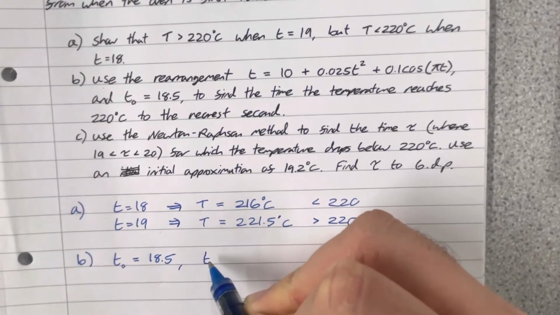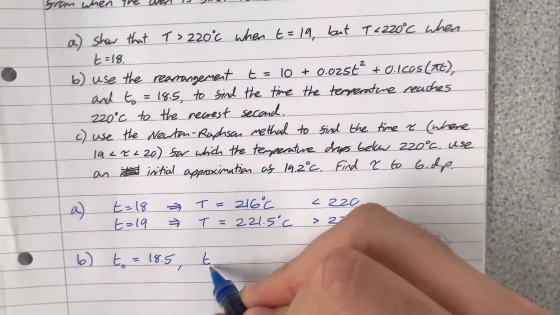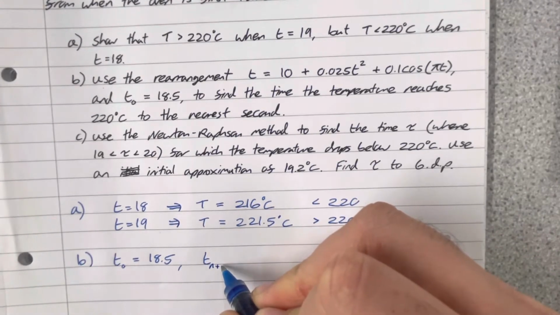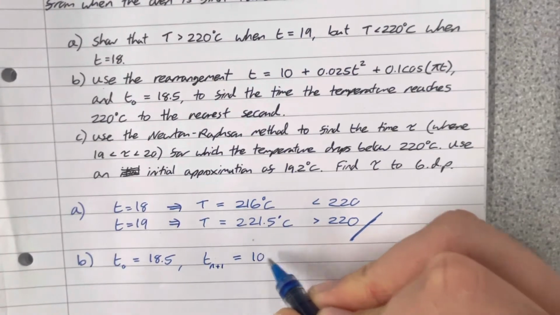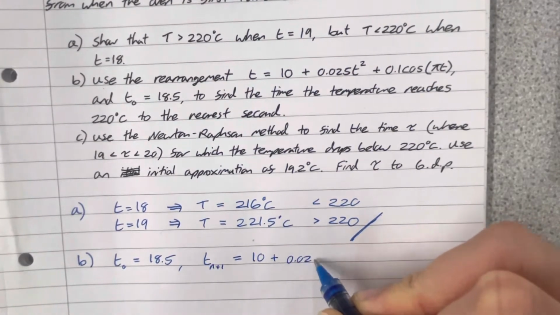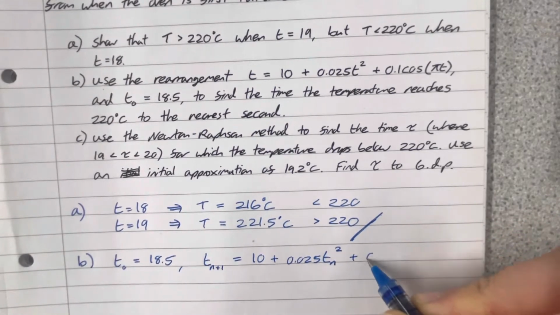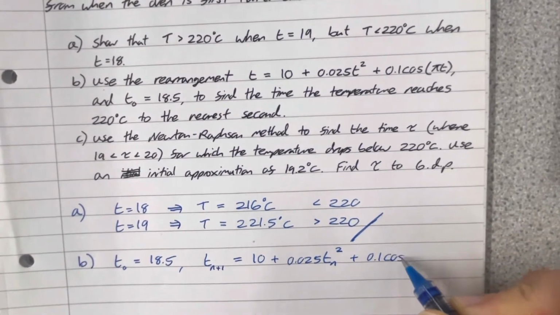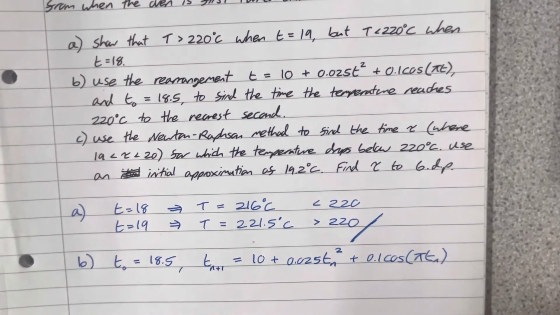And we have this definition for t, which we're going to use as our recurrence relation formula. So the next t value is going to be equal to 10 plus 0.025 times the previous t value squared plus 0.1 times the cosine of pi times the previous t value. Sorry, not squared on the cosine, just the previous t value.